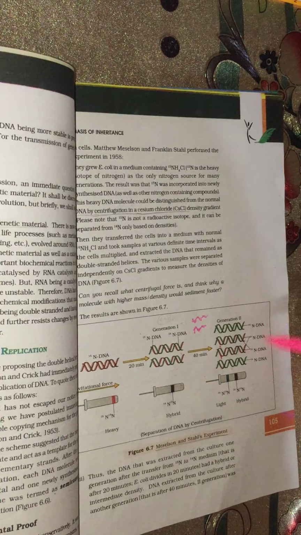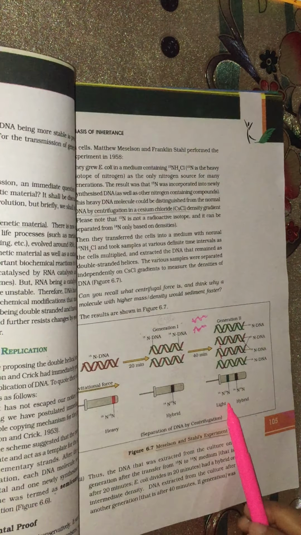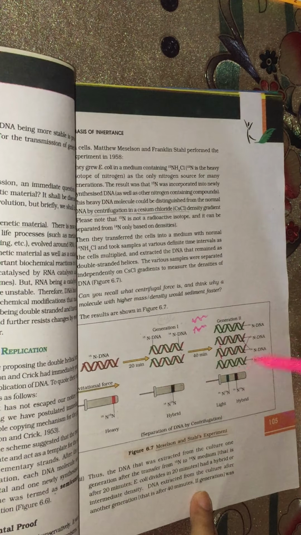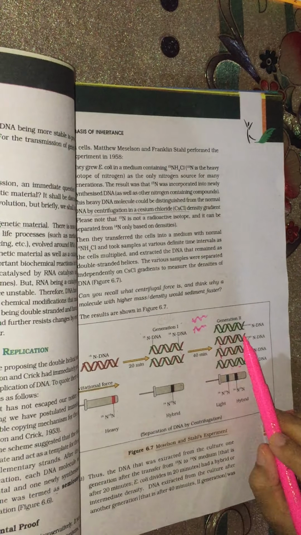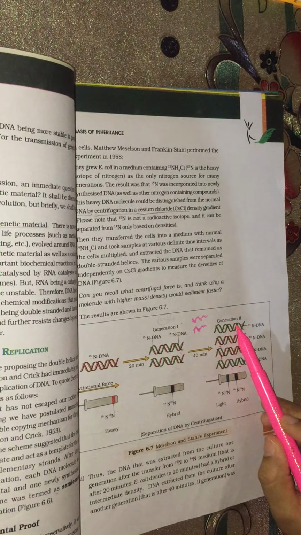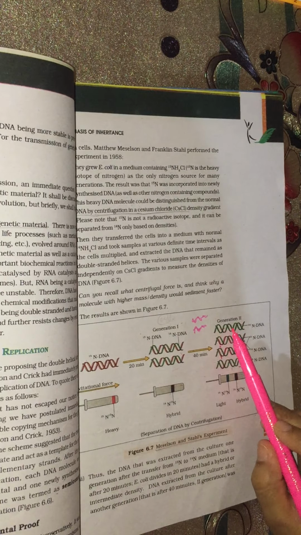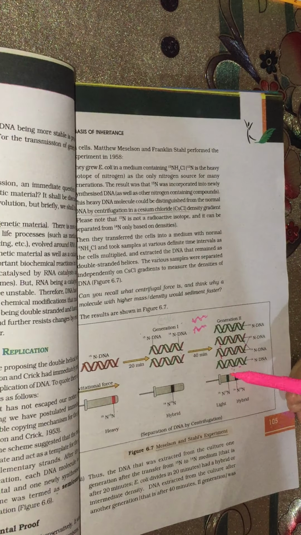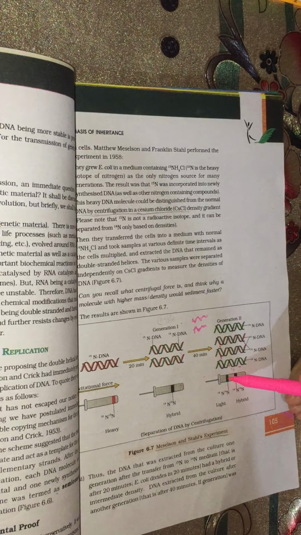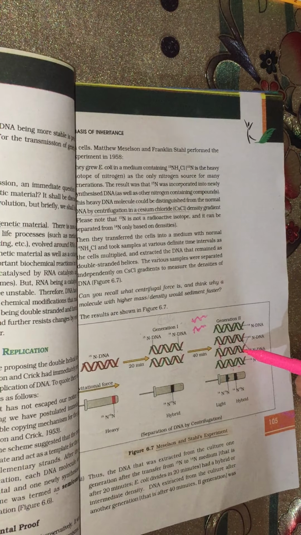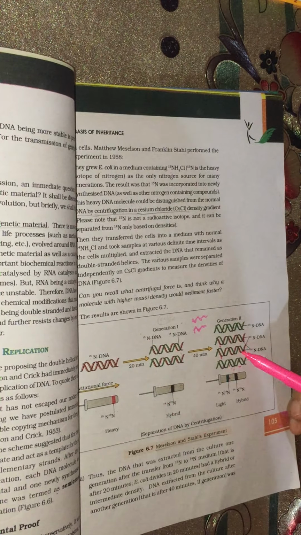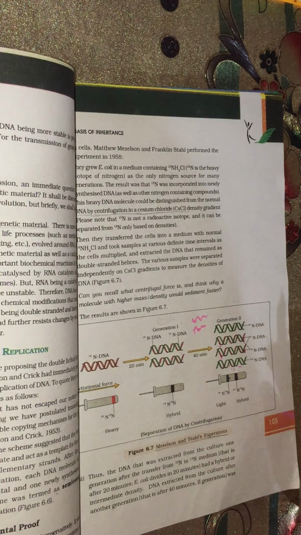Now when these are centrifuged again, the two DNA which do not have any N15 heavy isotopes, the green ones, come near the surface of the tube, and the two DNA which contain half heavy isotope and half normal nitrogen were at the intermediate position.